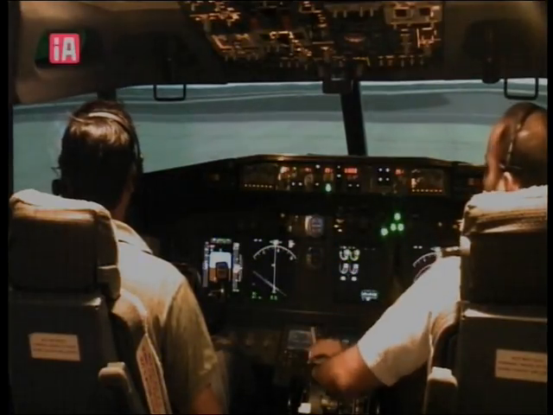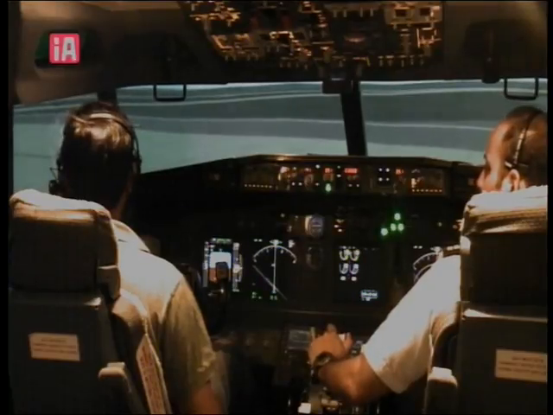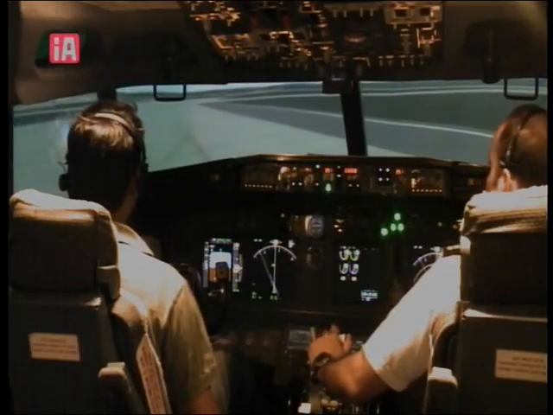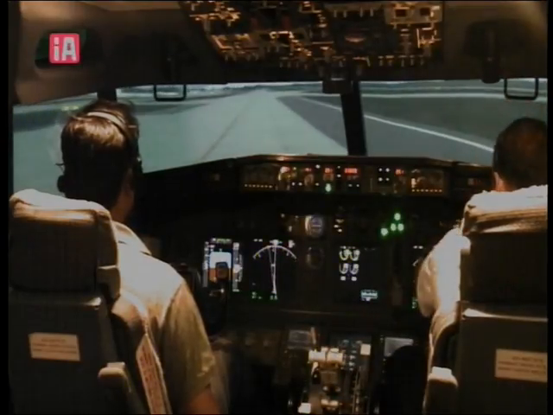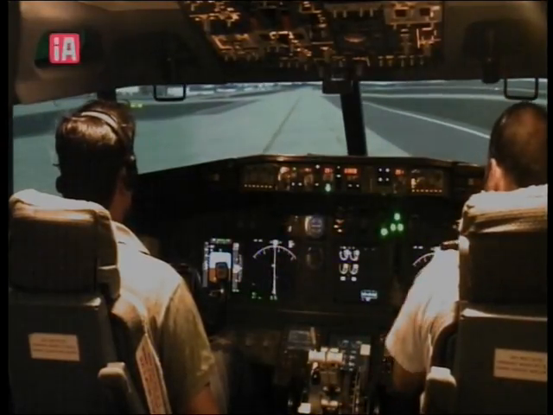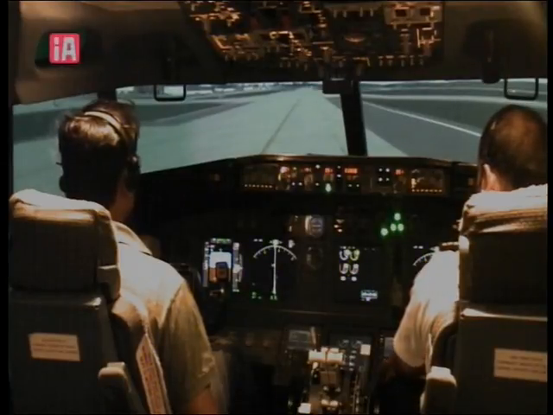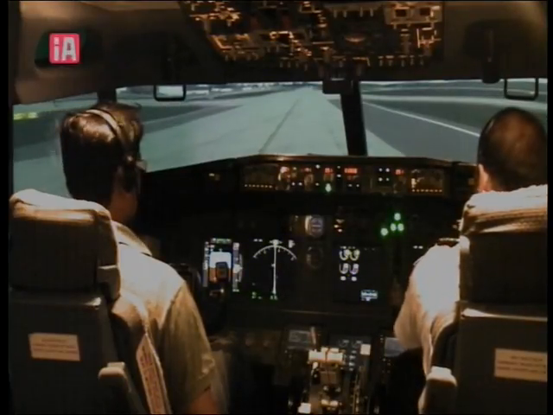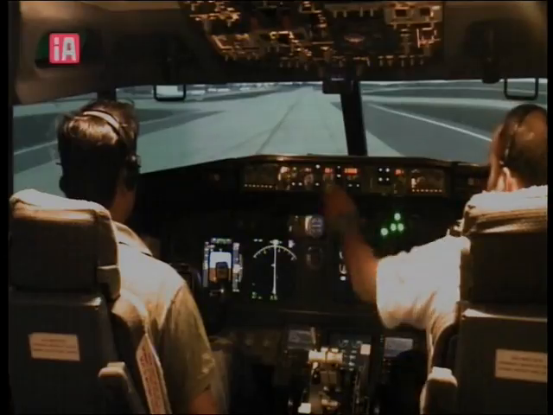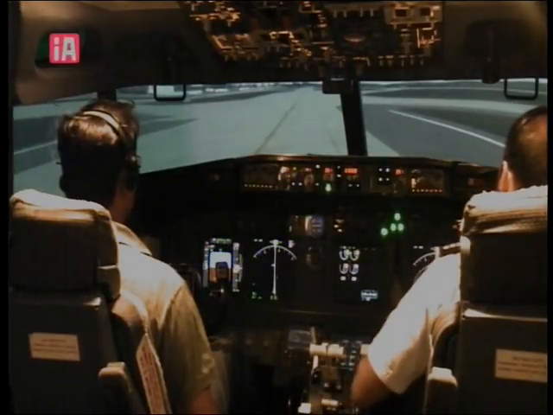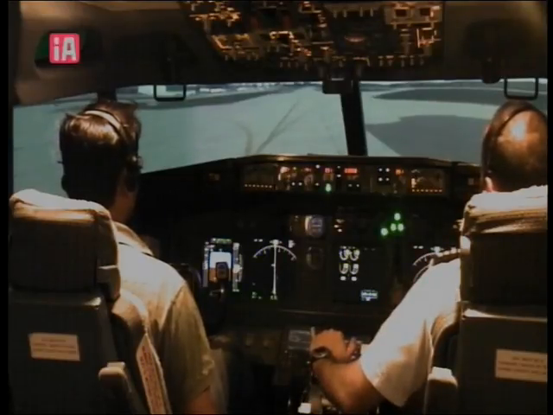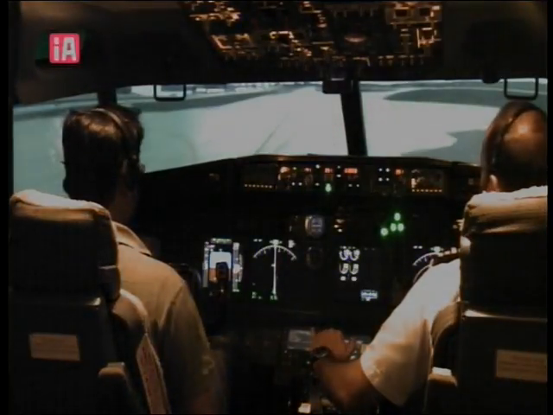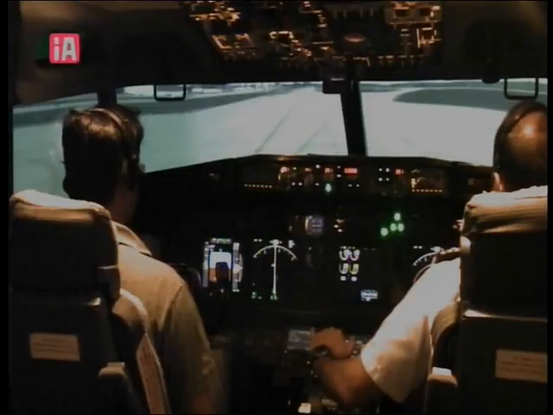And around to the left. We'll taxi straight ahead.